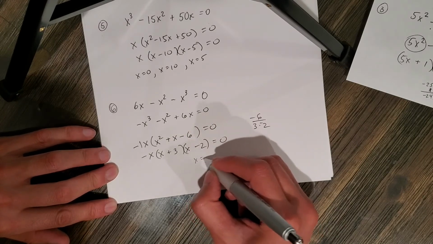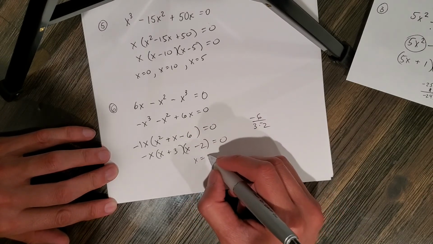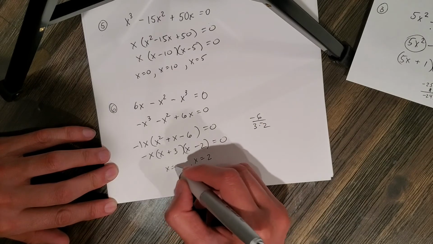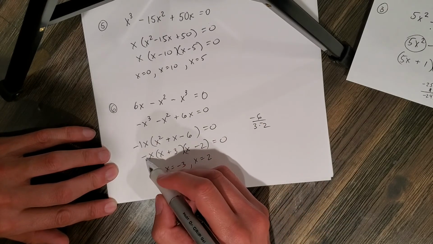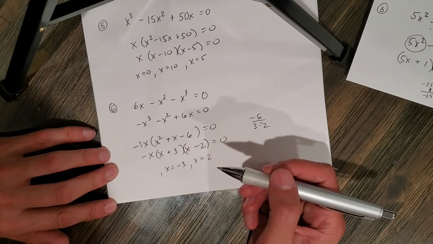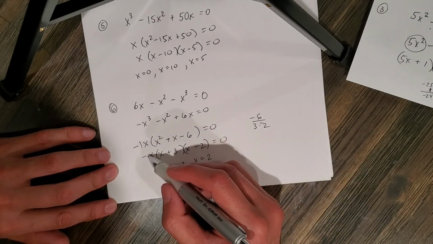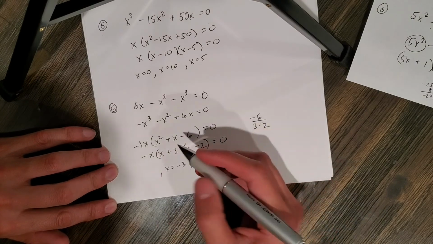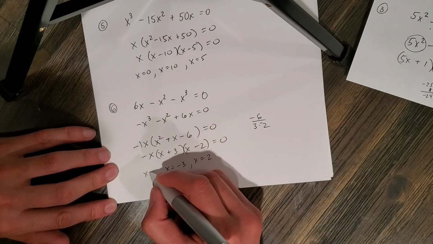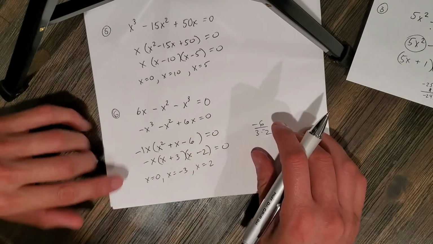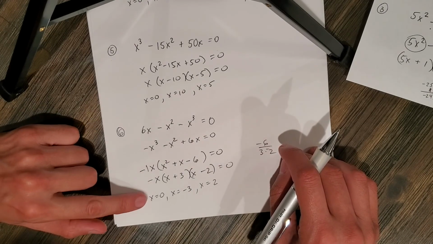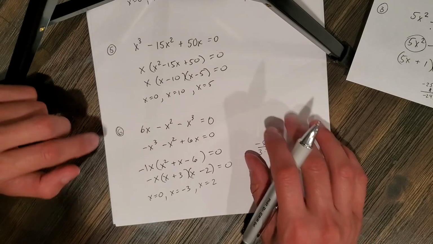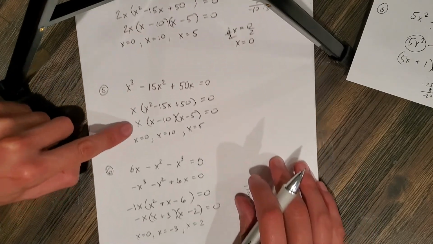So what are my 3 solutions here? Well, one of them is going to be positive 2. The other one is going to be negative 3. And now this one here, imagine, is just a negative 1 times what number is 0? So what do I have to multiply negative 1 by to get 0? Well, 0. So notice here, whenever you have a monomial with a variable, and you want to solve, it's always going to be 0. Okay, notice it happened here, here, and here.